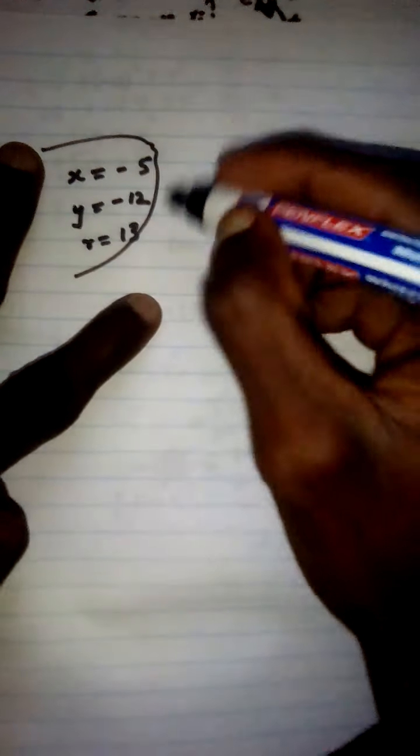Now, the last question was saying determine tan 180 minus alpha. In case you did not understand this one, I'm going to explain it once more for the last time.